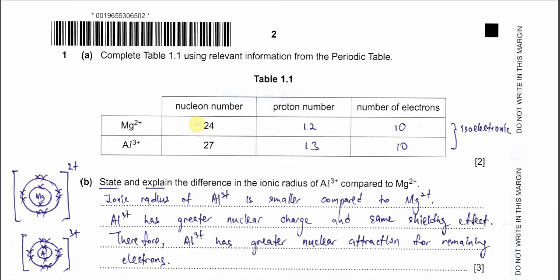So in this table, there are three items: nucleon number, proton number, number of electrons. For the magnesium ion and the aluminium ion, the nucleon numbers are already given, 24 and 27. The proton number you can get from the periodic table, which is 12 for magnesium. Aluminium is 13.